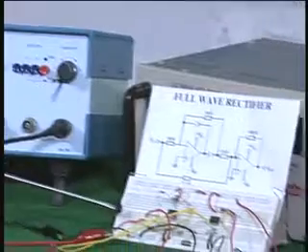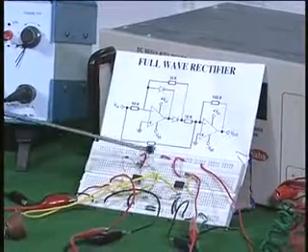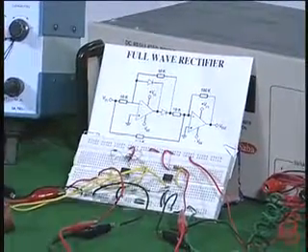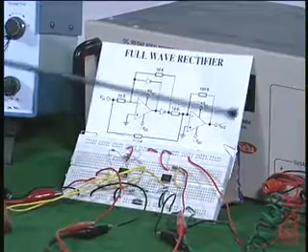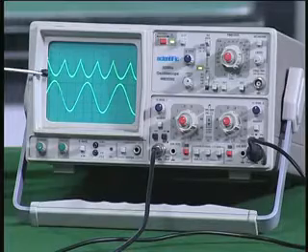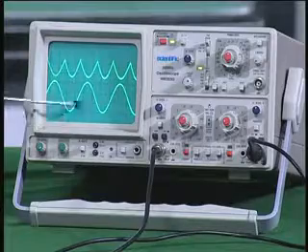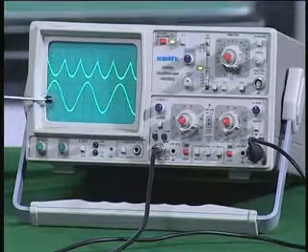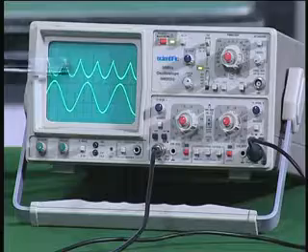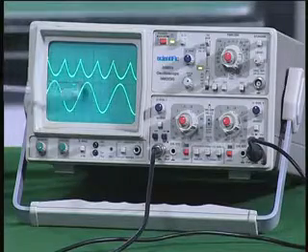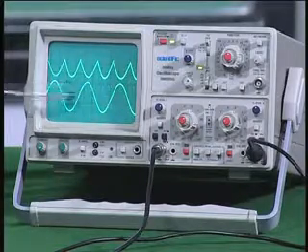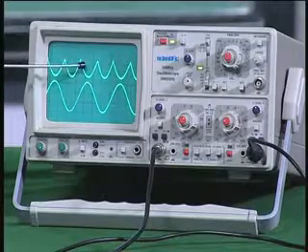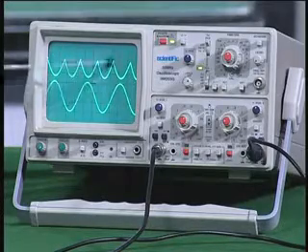Both the input and the output are monitored on the oscilloscope. You can see the bottom one is the input signal and the top one is the output signal. The bottom one is a normal sinusoidal wave, which is the input I give, and at the output you find a full wave rectified signal.